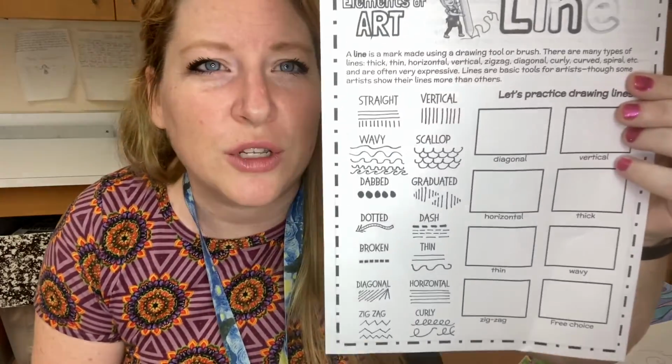So today we're going to be making a line landscape. A landscape is a picture of the land or the surroundings. We are going to make our own line landscape, using as many lines as we can. Before we do that, I had one little worksheet that I was going to show you guys. So we're going to do that now.